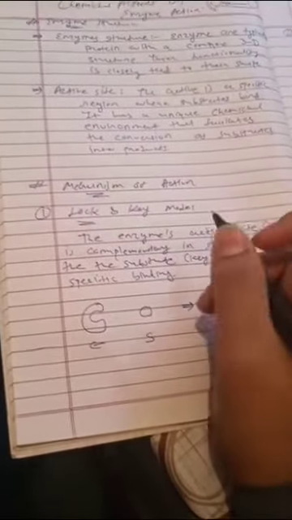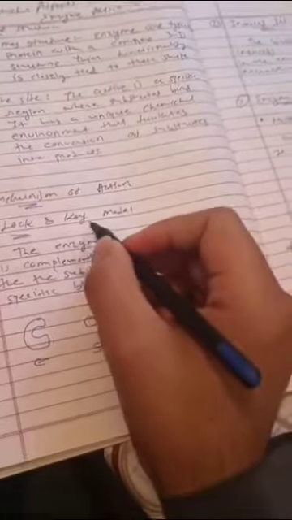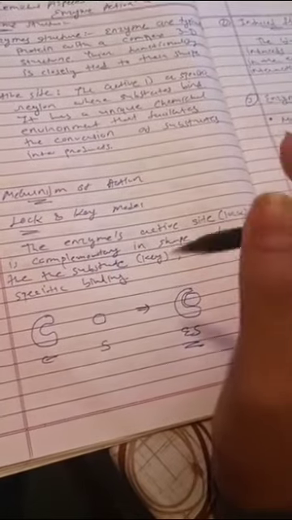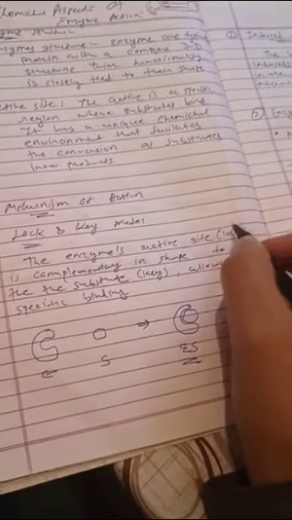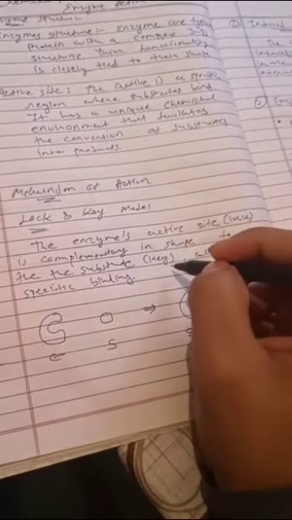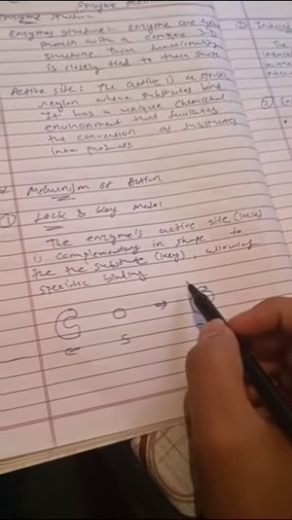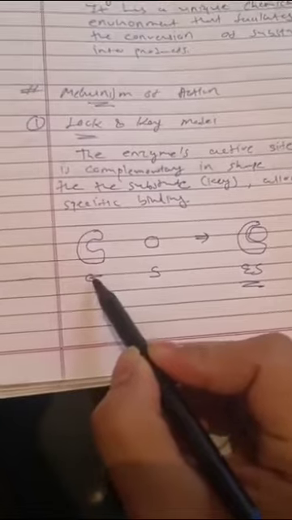So, mechanism of action. We have two models, the lock and key model and the induced fit model. Let's talk about the lock and key model. The enzyme active site, which works like a lock, is complementary in shape to the substrate, which works as the key, which allows specific binding, like you can see in the diagram. The enzyme will bind to the substrate in this shape.